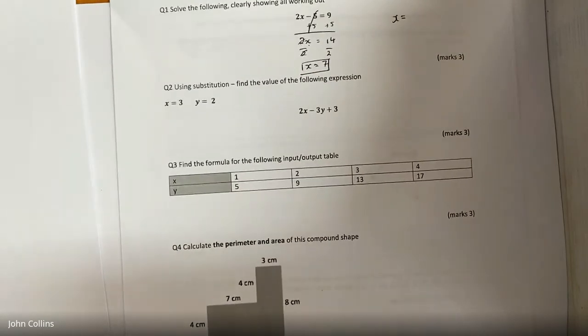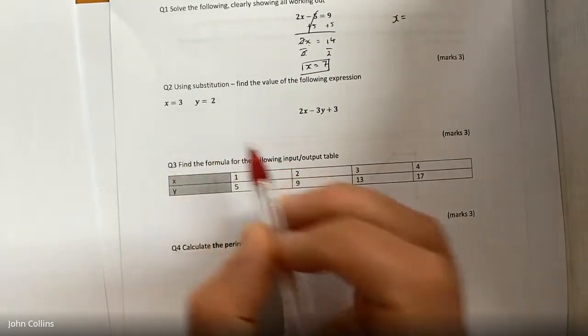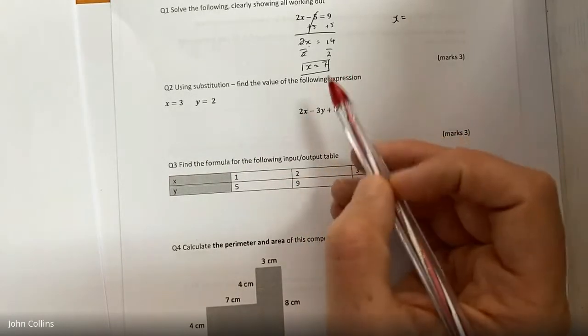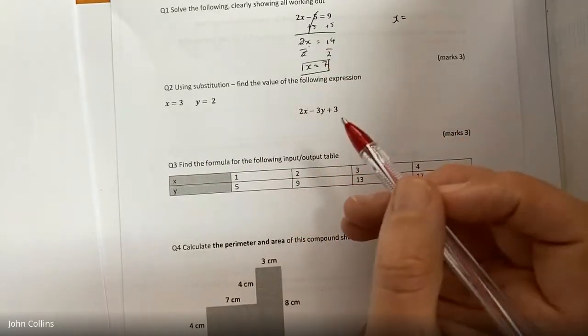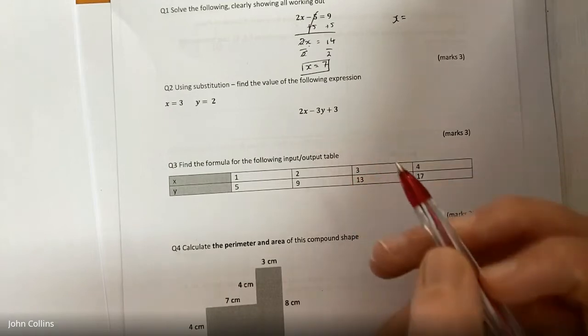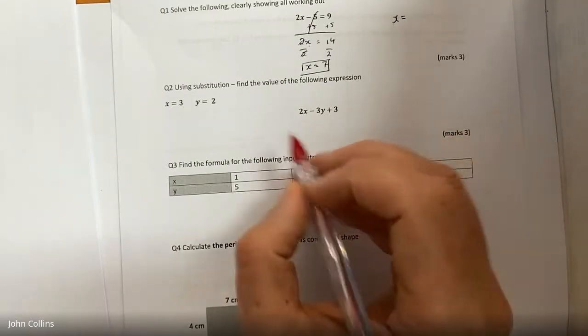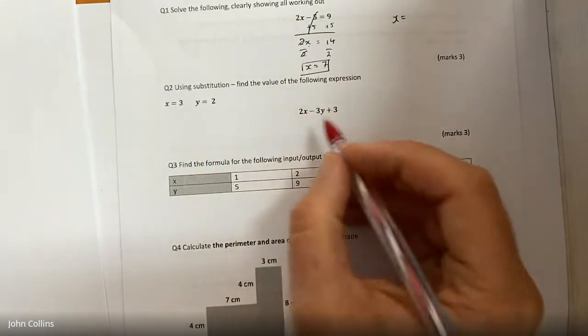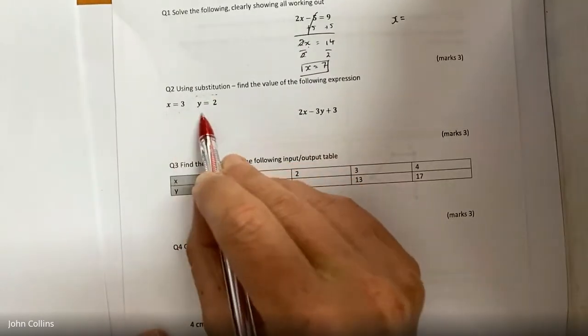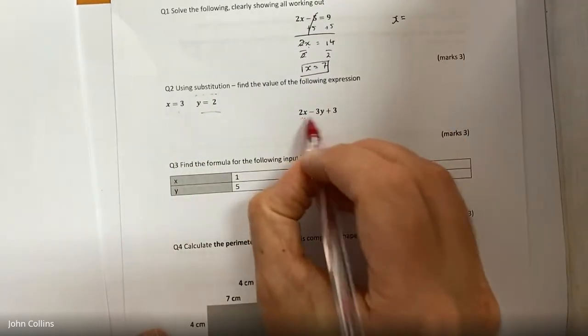Question 2 then. But does the working out have to be the extension? No, but if you want me to check it afterwards, I will. You can use a different method, that's fine. In this case, this is substitution. So x is 3, y is 2.